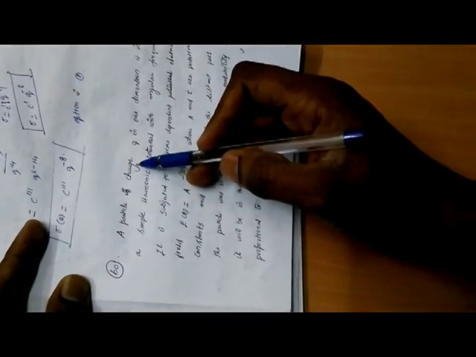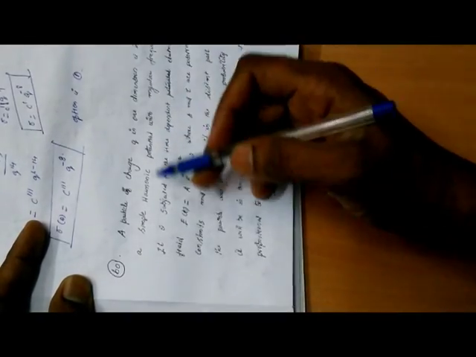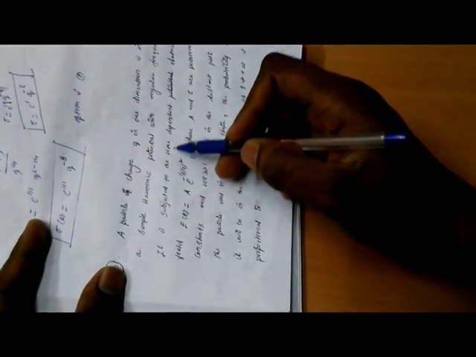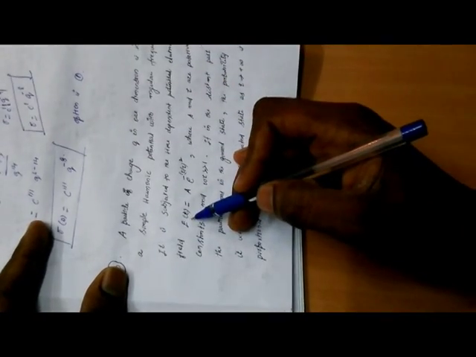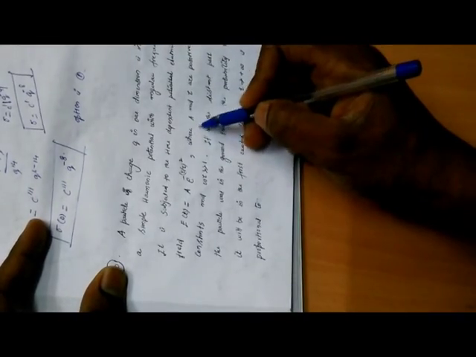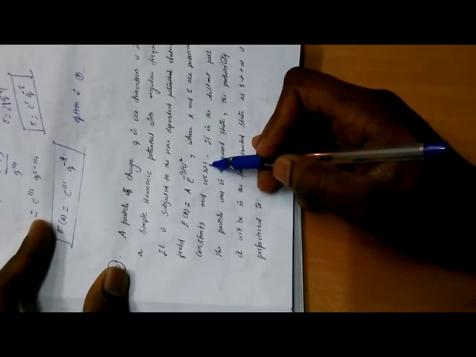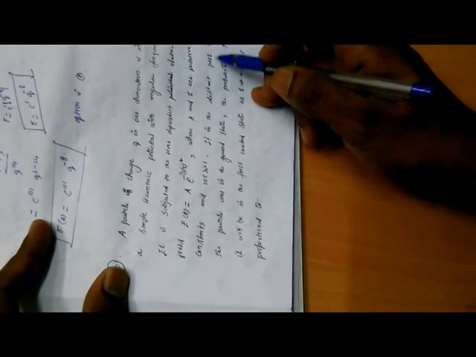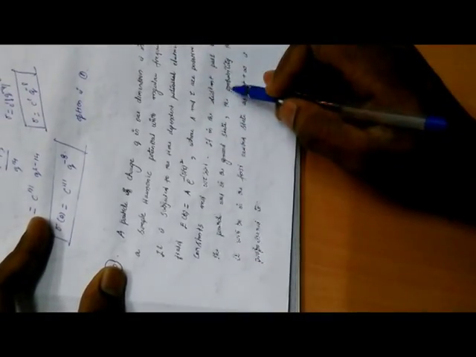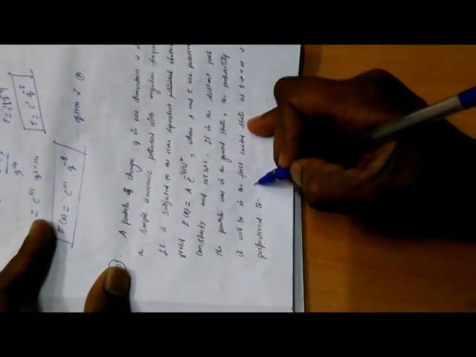A particle of charge q in one dimension is in a simple harmonic potential with angular frequency omega. It is subjected to the time-dependent electric field E(t) = A exp(-(t/tau)^2), where A and tau are positive constants, and omega tau is much greater than 1. If at t equal to minus infinity the particle was in the ground state, the probability that it will be in the first excited state as t goes to plus infinity is proportional to what?